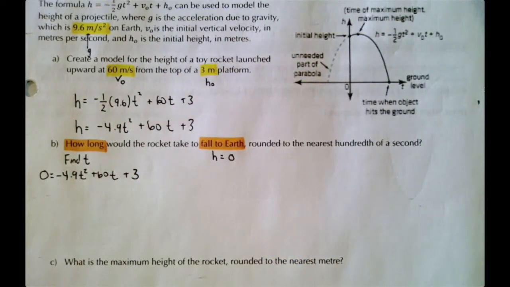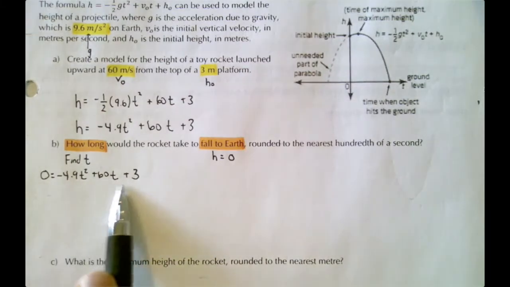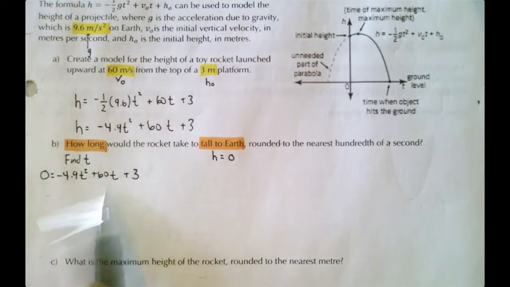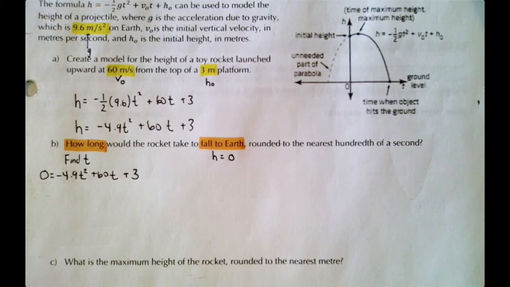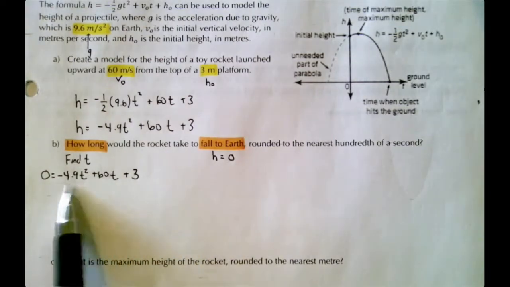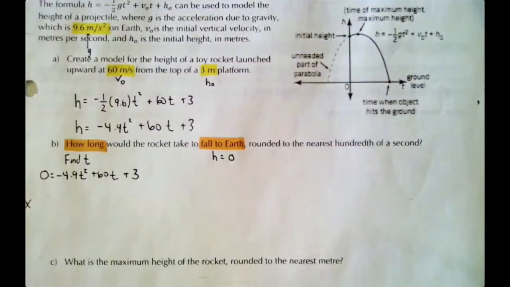To solve, we either have to graph this, factor it, or use the quadratic formula. Graphing something in standard form is actually quite challenging. We'd have to first find the x-intercepts, which is basically what we're doing to solve for t anyway, so we're probably not going to graph this. Factoring, well, we'd be looking for numbers that multiply to -4.9 times 3, whatever that is, and add to 60. As soon as you have decimals, factoring probably goes out the window. So that leaves us with one option, the quadratic formula. So we're going to use the quadratic formula.